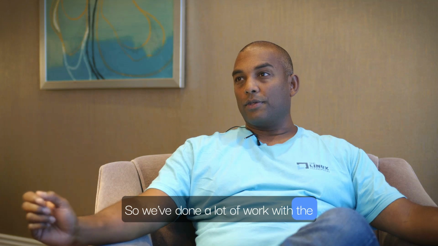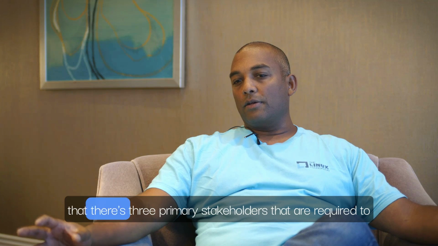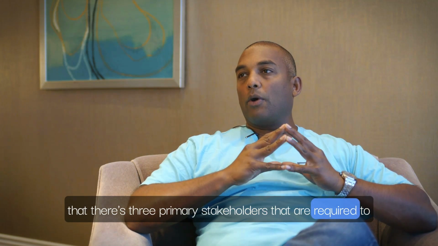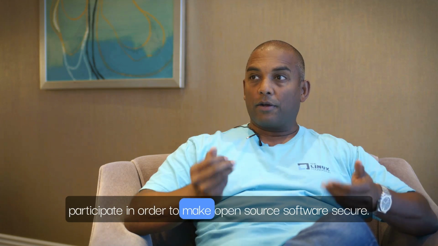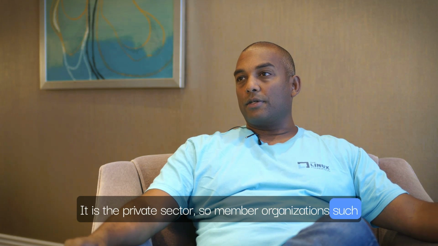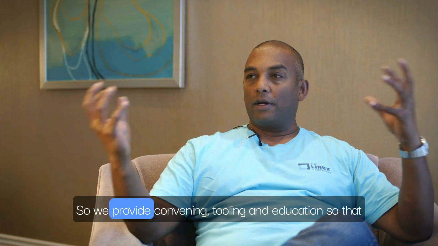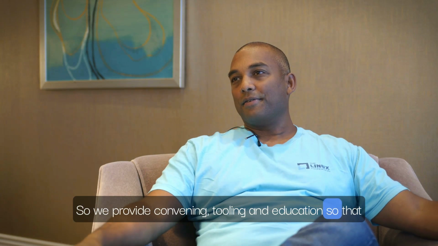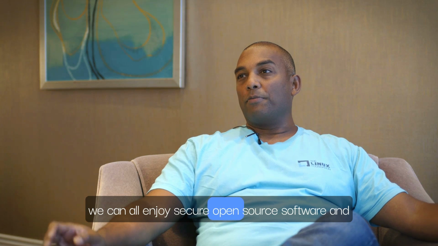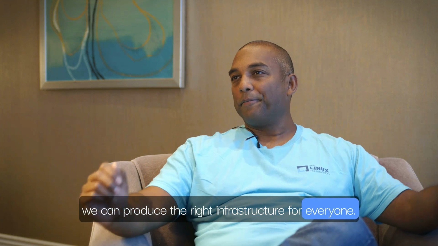We've done a lot of work with the Japanese government and with the European Union, and we believe there are three primary stakeholders required to participate in order to make open source software secure. It is the private sector, so member organizations such as Google and Microsoft and JP Morgan; the public sector, some of the colleagues that I mentioned previously; as well as the open source community. So we provide convening, tooling, and education so that we can all enjoy secure open source software and produce the right infrastructure for everyone.